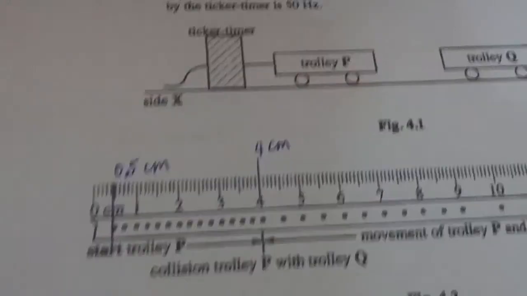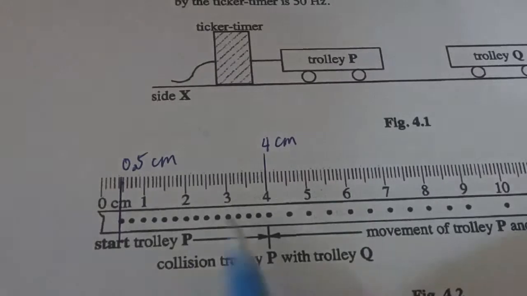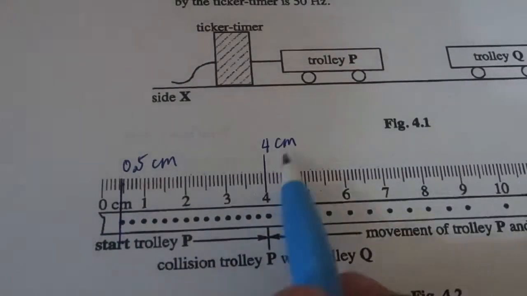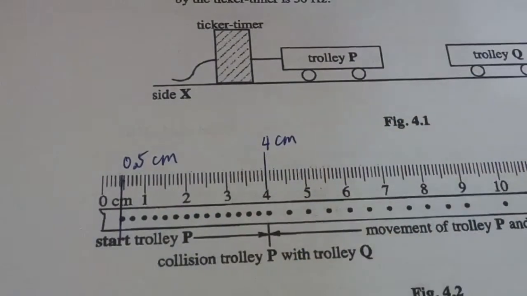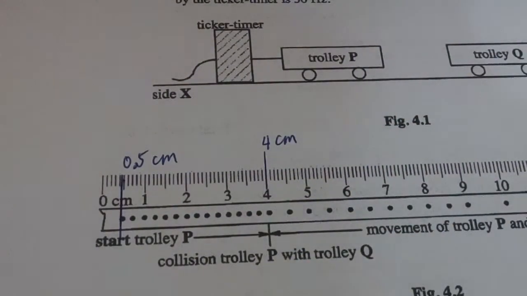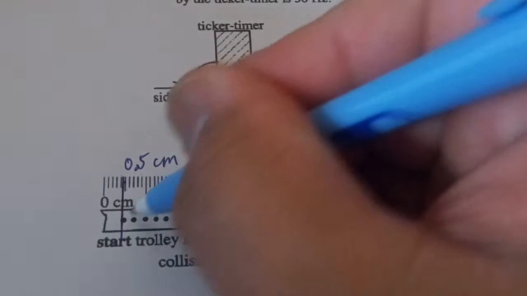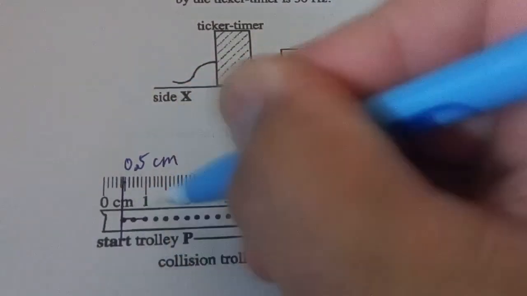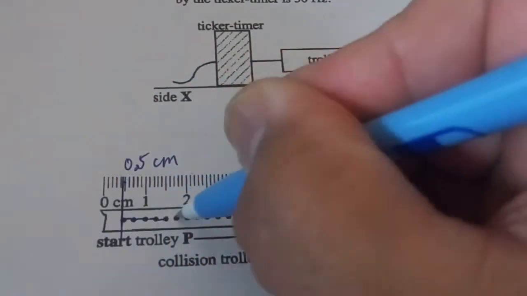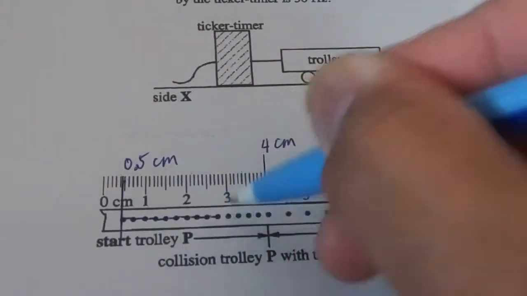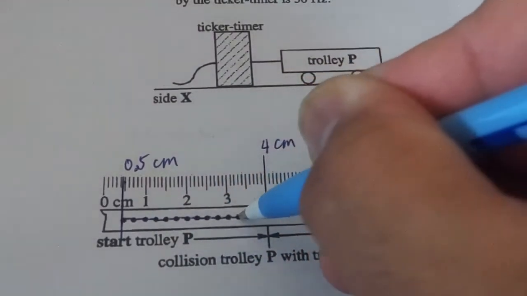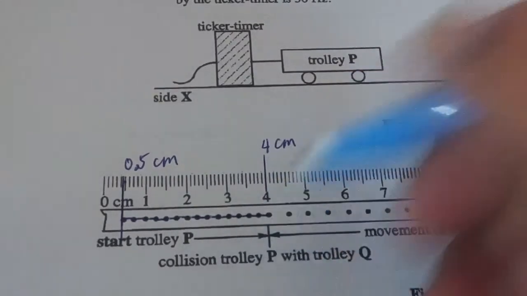So how many ticks are present from 0.5 to 4 centimeter? That's something we need to count. You should not count the number of dots, you count the number of ticks. And that would be 1, 2, 3, 4, 5, 6, 7, 8, 9, 10, 11, 12, 13, 14.